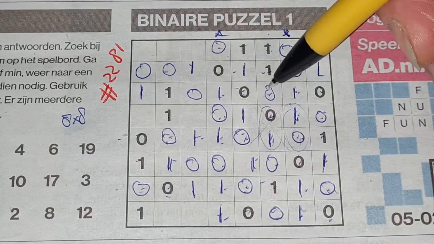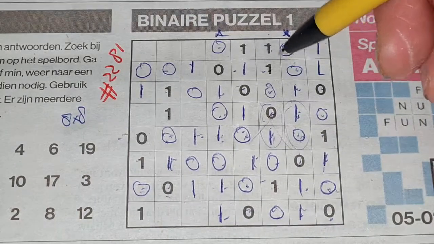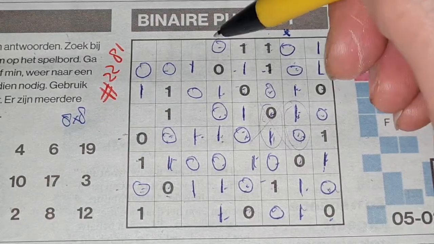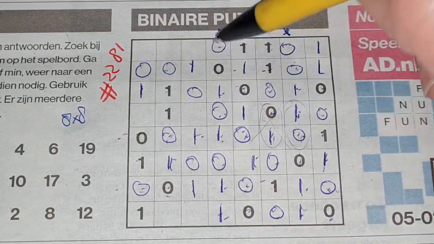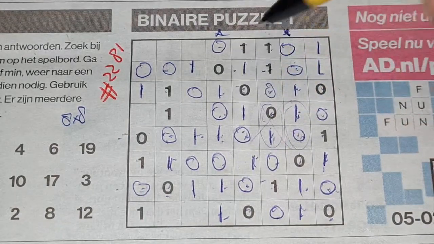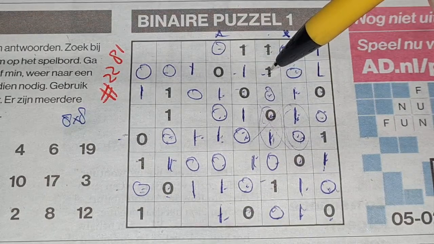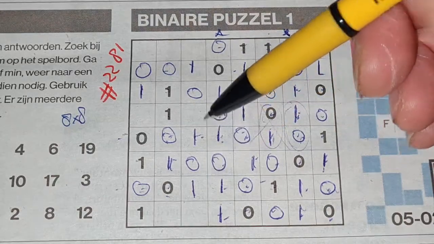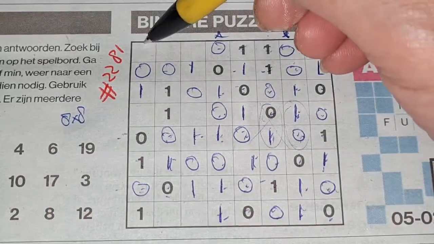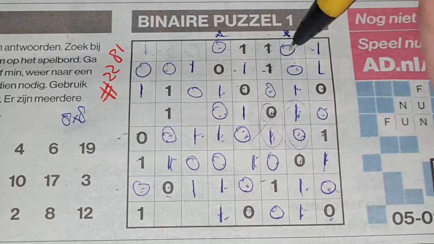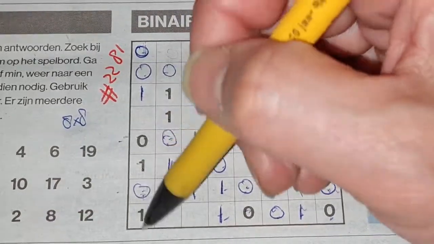Then I need to compare again. That's the question. Alright. 101. Do we have 101 here? No. Where is the opening? 1, 2, 3, 3 ones. If I place number 4 here, then we have 3 zeros in a row in this row. Not allowed, one of the rules. So this can be 1. This should be a 0. 1, 2, 3, 4 zeros. So the rest are ones.